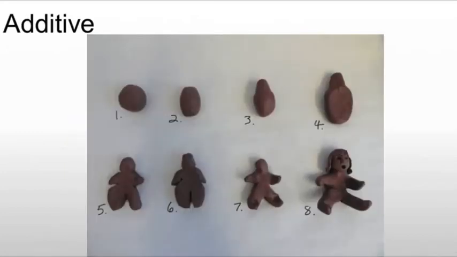Then we have additive techniques. These are used for wax or clay, and usually when I talk about using wax or clay, these are studies for other forms of sculpture, just like watercolors or drawings are studies for paintings. And what we're doing here is we're actually adding material. Now, this is much more forgiving because if I make a mistake, I can take away the material or add additional material without too much of a problem.